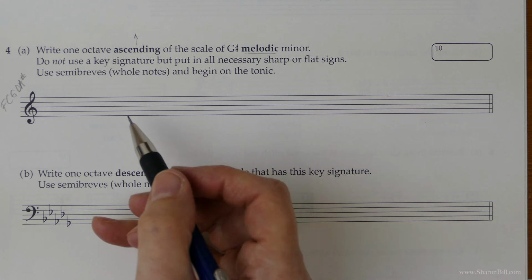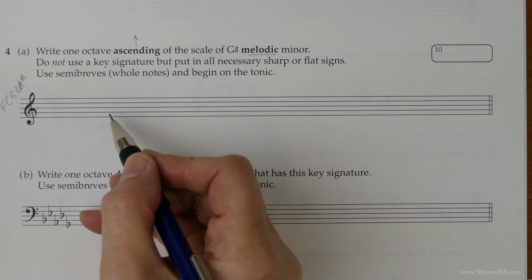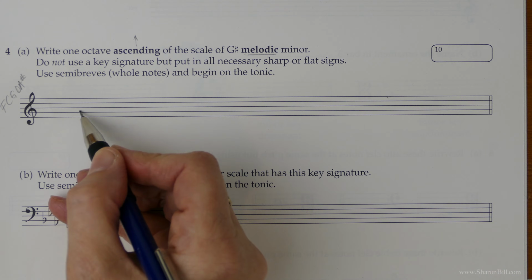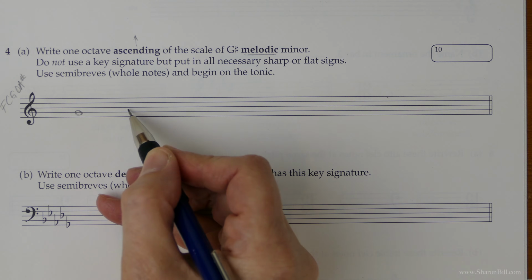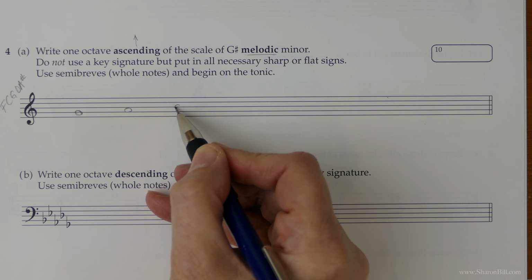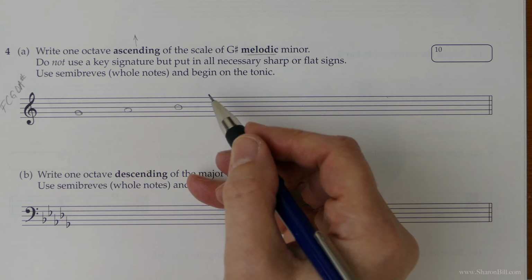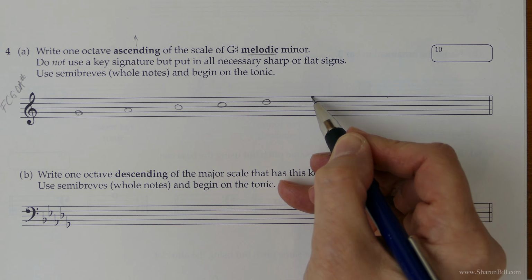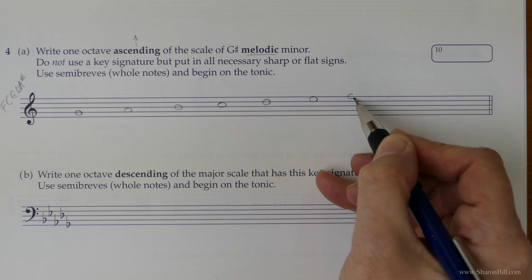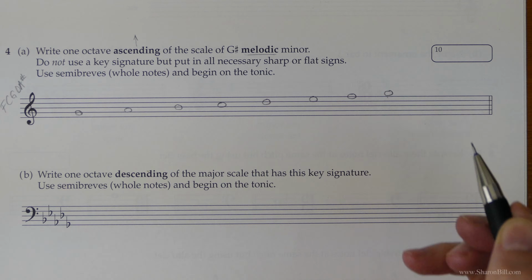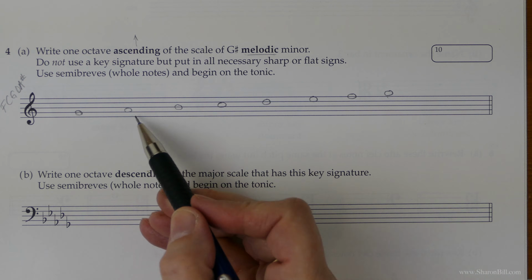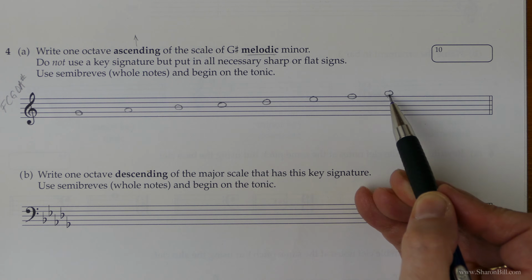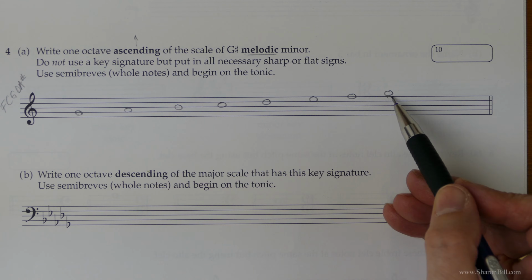So before I do anything, I'm just going to get my note heads in the correct place. I'm just going to get the blobs starting on the second line. Start pretty low so I can get high on going up to the octave without worrying about too many ledger lines. In fact, I don't need any here. So 1, 2, 3, 4, 5, 6, 7, 8. That's an octave beginning and ending on G.